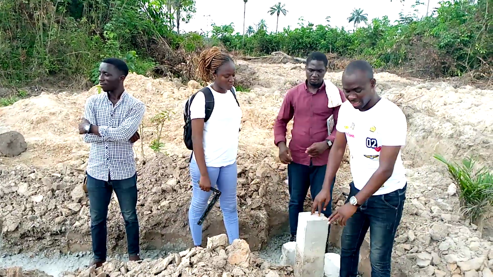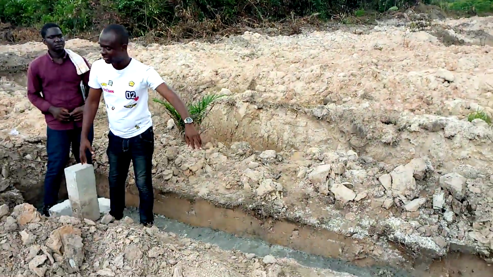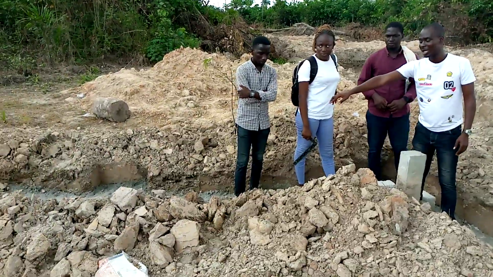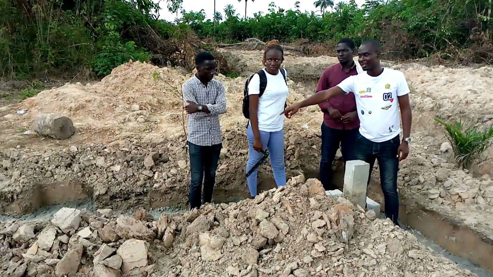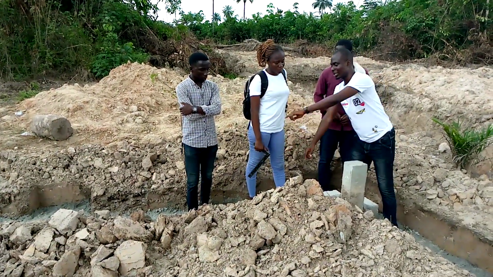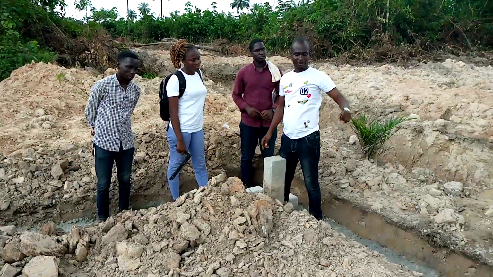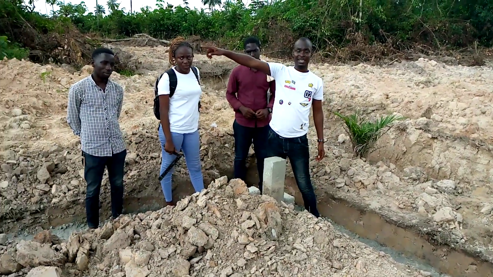You measure from here to here 1.5. For instance, you put your peg here. You measure again 1.5. You put your peg there. You tie a rope on your peg. You tie one here. You now draw it down to this side, to the extreme end of your land map. This one, you tie a rope down to this place.